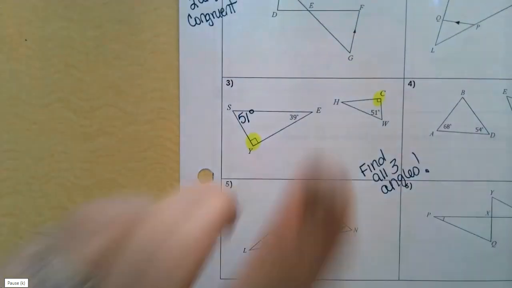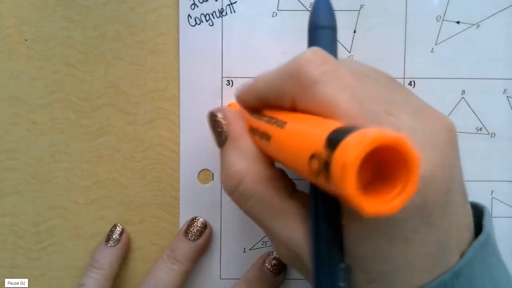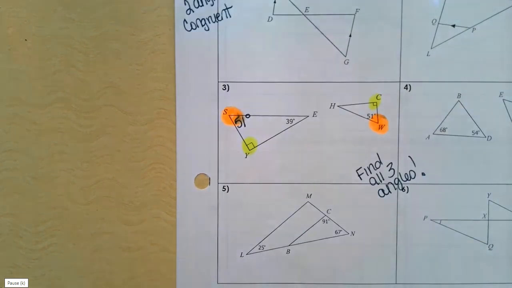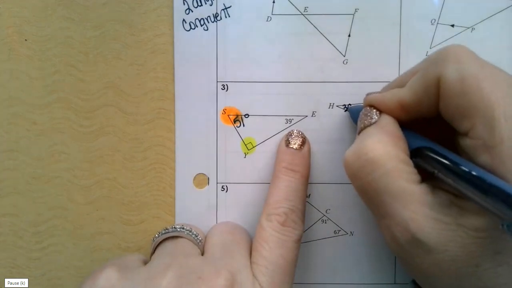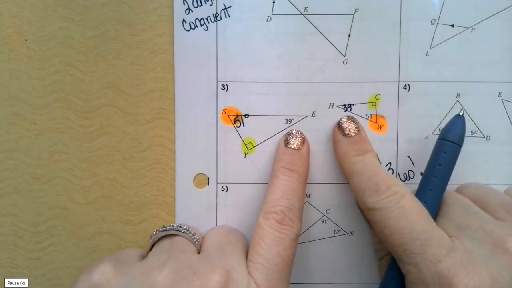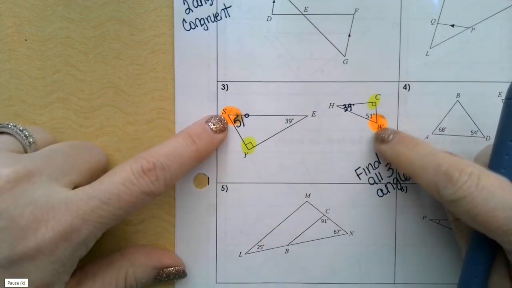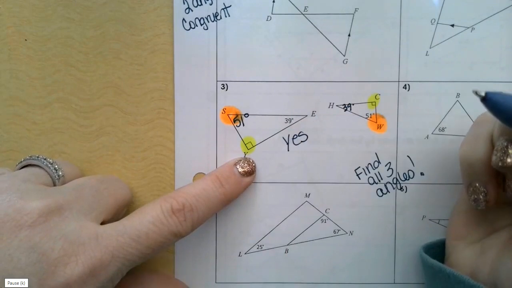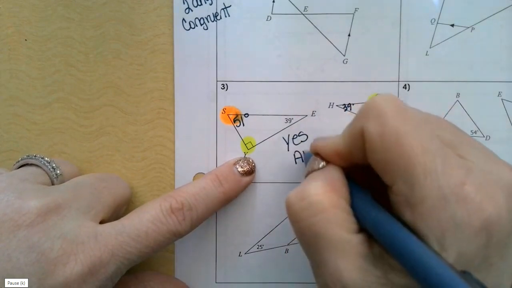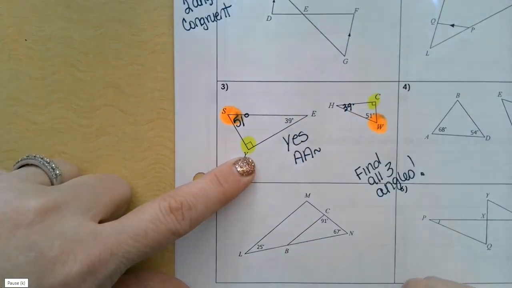And then if you look at my triangles, this one has a 51, this one has a 51. There's 2 angles. I'm done. And then the other angles will be the third one. This one would end up being 39. The third angles are automatically congruent. So I have angle, angle. So what we do is we put yes, they are similar. And the reason is angle, angle, similarity.